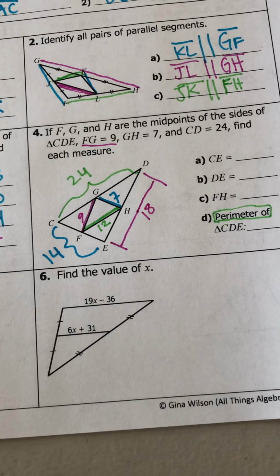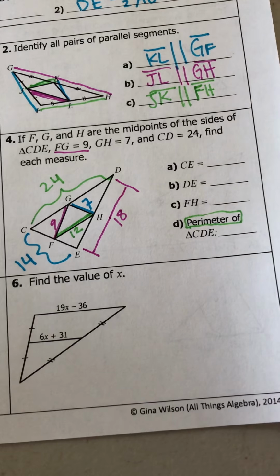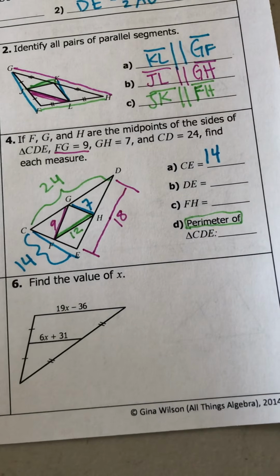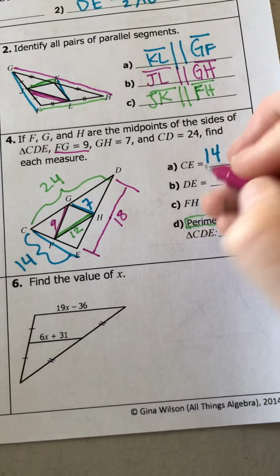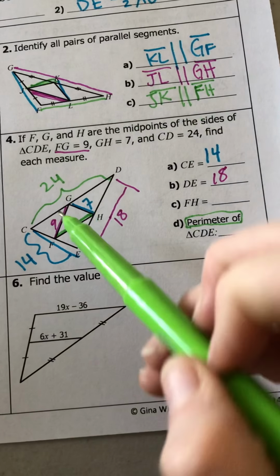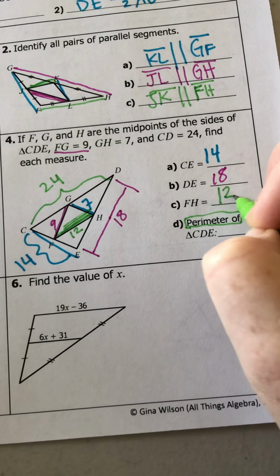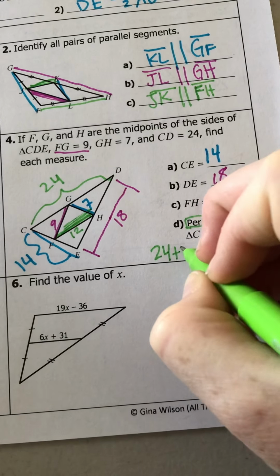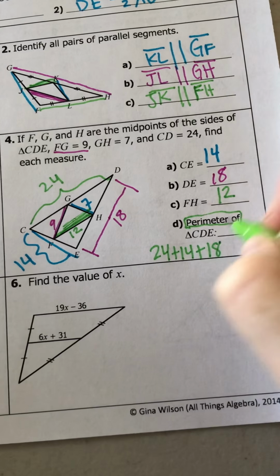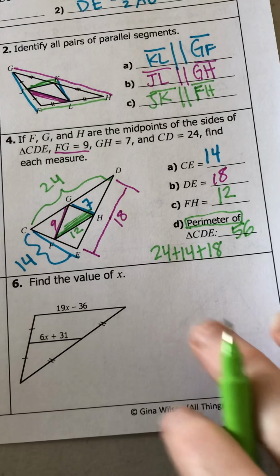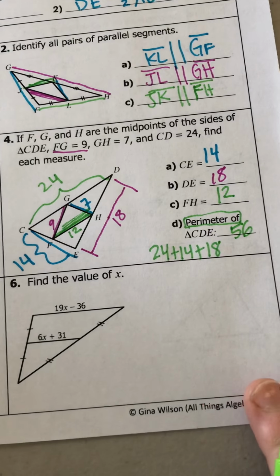This should be enough to answer our questions. CE is 14, DE we just found, 18, and the perimeter is all 3 sides added together. 24 plus 14 plus 18 is 56. Yep, 56.